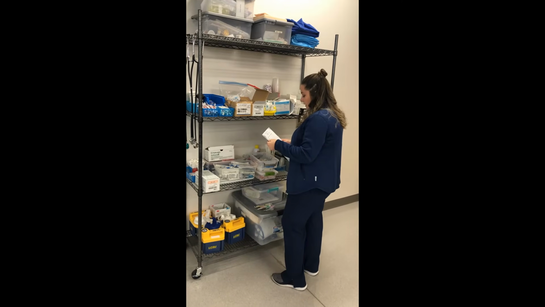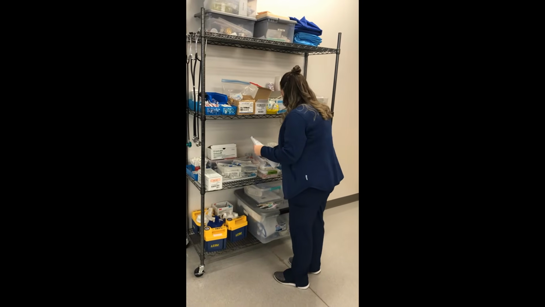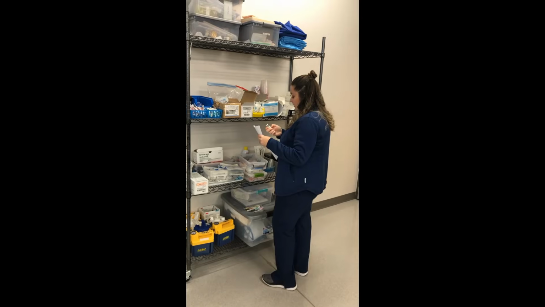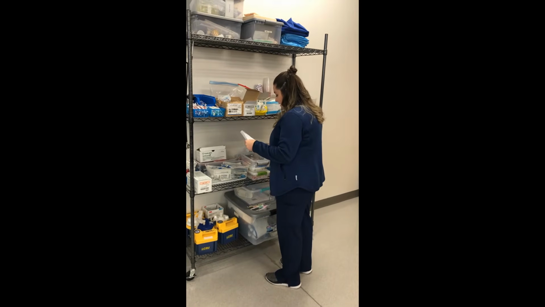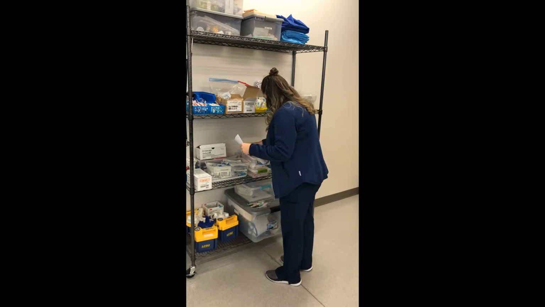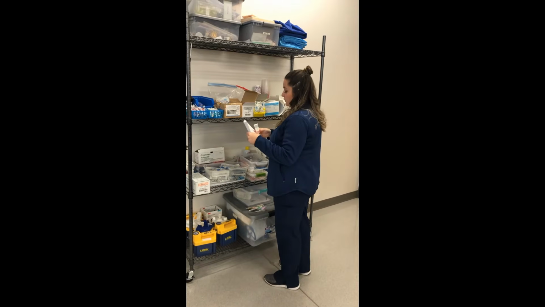So I know I need heparin 1,000 units sub-Q Q12. Here I have heparin 1,000 units per mil. Warfarin 5 milligrams PO Q day. I have warfarin 2.5 milligrams PO Q day.